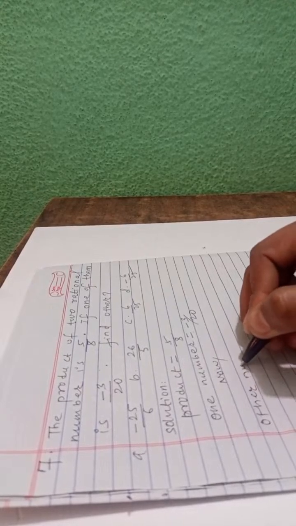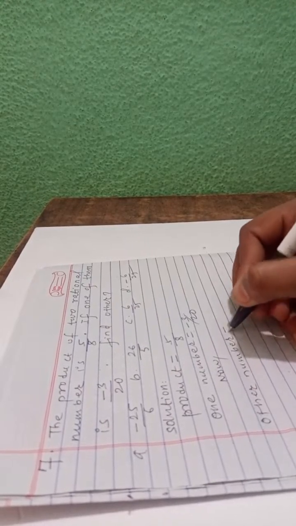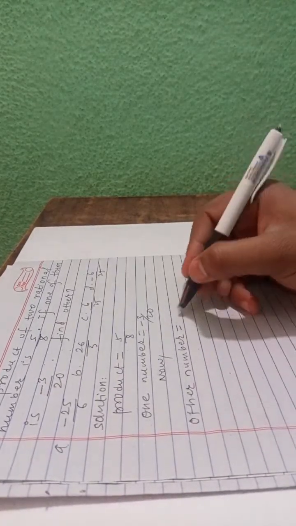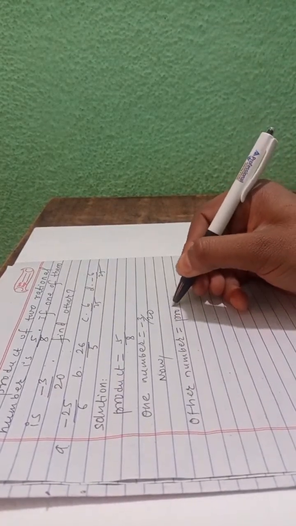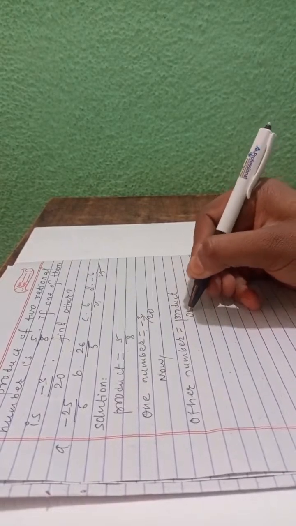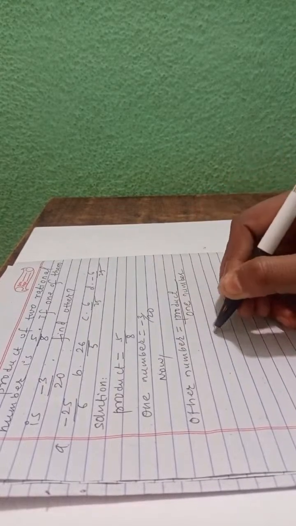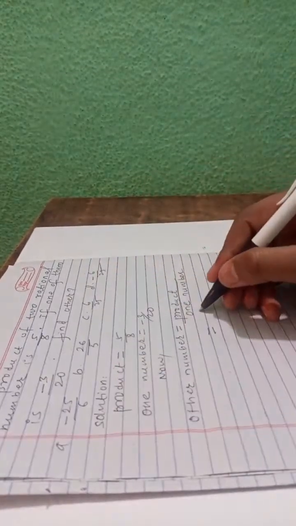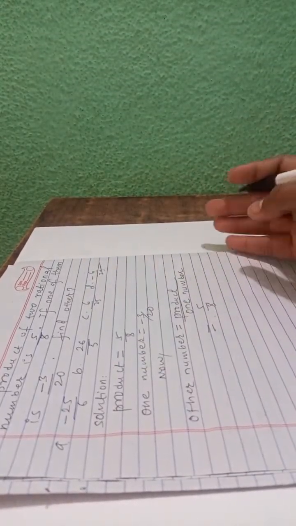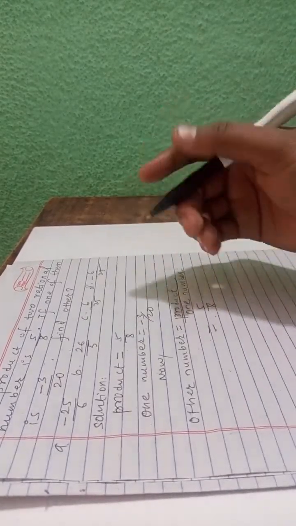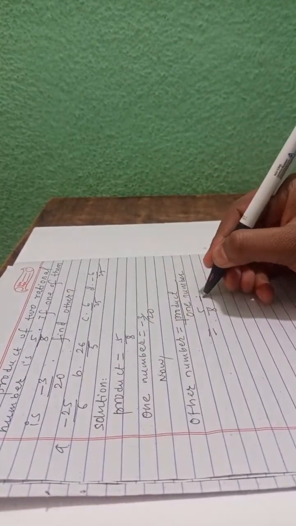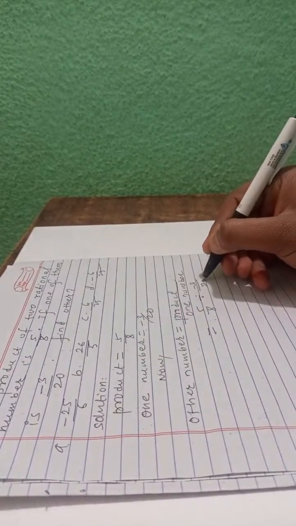To find the other number, the formula is product divided by one number. The product is 5 by 8, divided by minus 3 by 20.